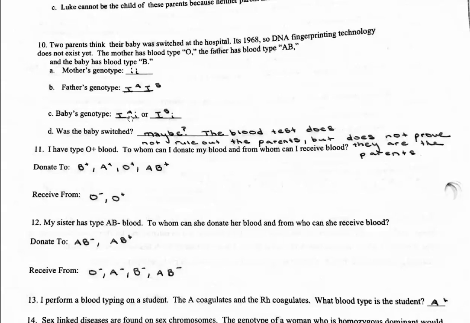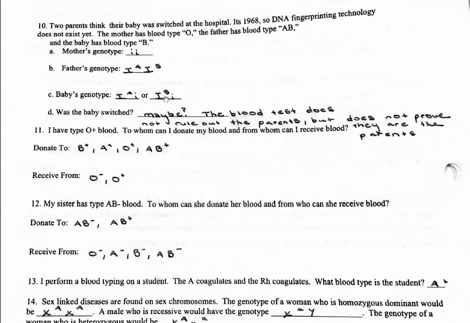Okay, if the baby had been, sorry, one sec. Oh, yes, because the baby is B blood. If the baby were O blood, then that would prove that it had been switched at birth. However, since it's B, that doesn't prove it's the baby. So that's the funky thing about this.